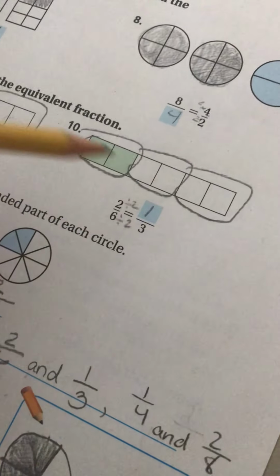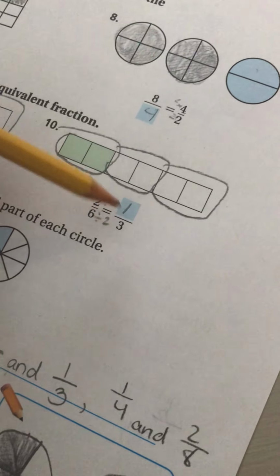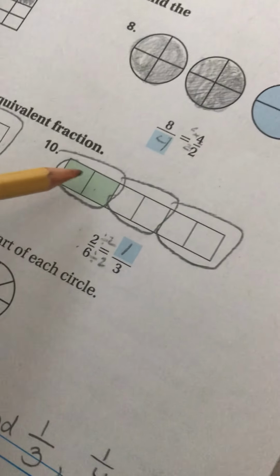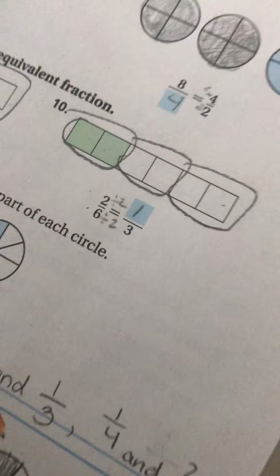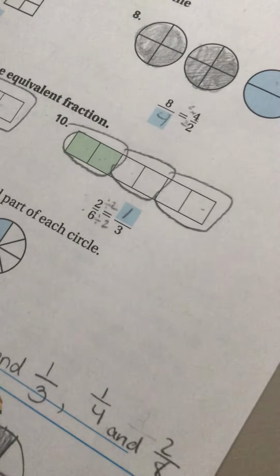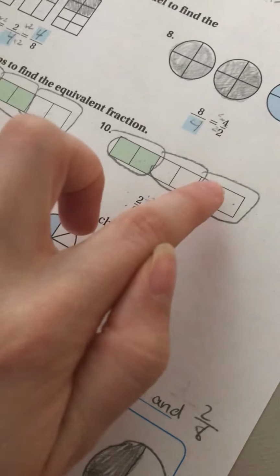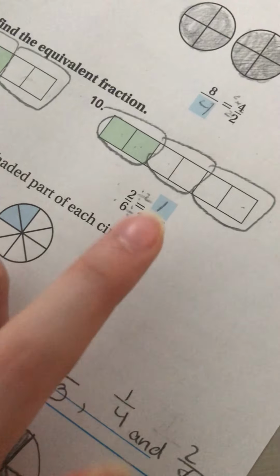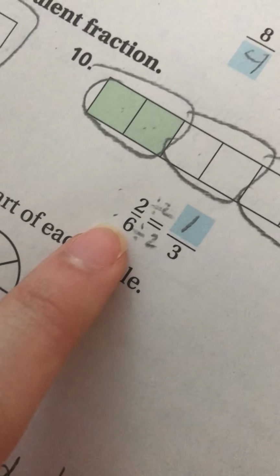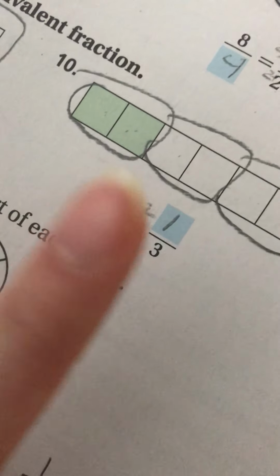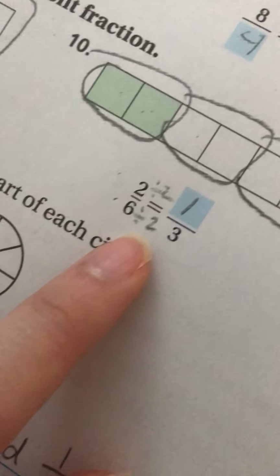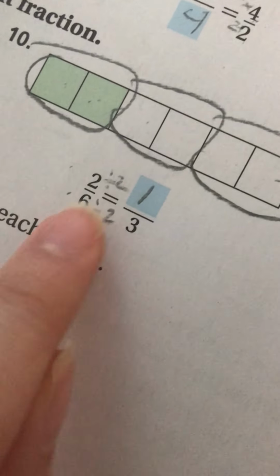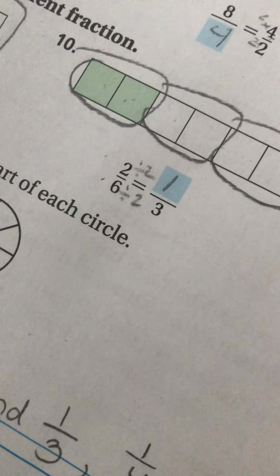Same thing with over here. You could say 2/6 is equivalent to 1/3. Now, 2 out of 6 pieces are shaded, right? 2 out of 1, 2, 3, 4, 5, 6. You could also make groups of 3: 1 group of 3, 2 groups of 3, and one of those groups of 3 is shaded green, which is where you get 1/3. And I also did my quick trick. I'm just calling it quick trick. That's really not what it's called, but I came up with that in this video. So 6 divided by 2 is 3, and 2 divided by 2 is 1, 1/3.